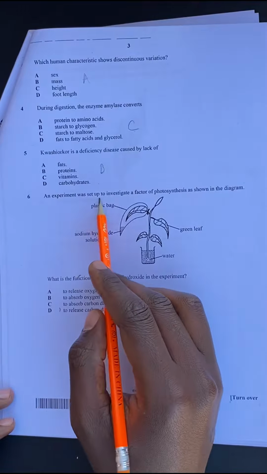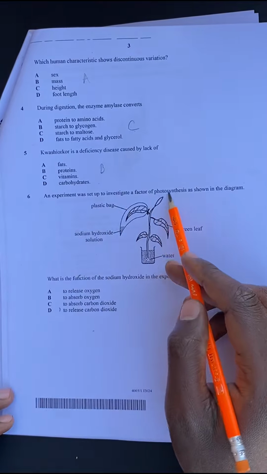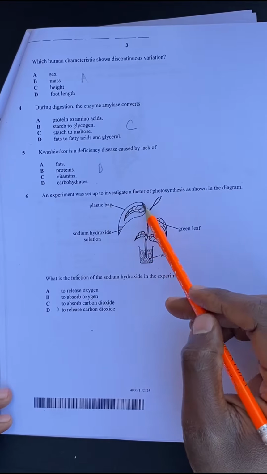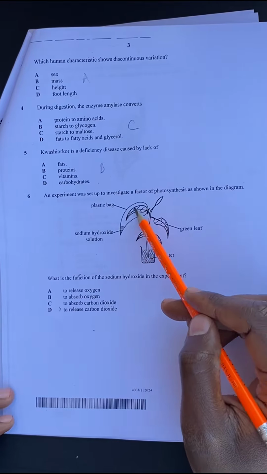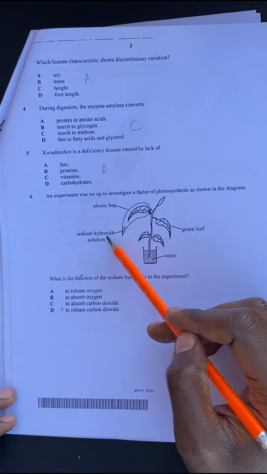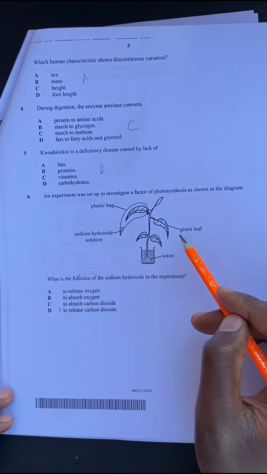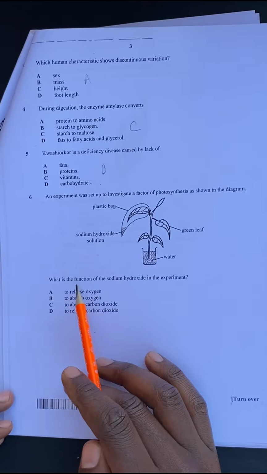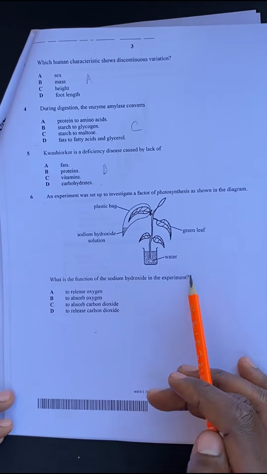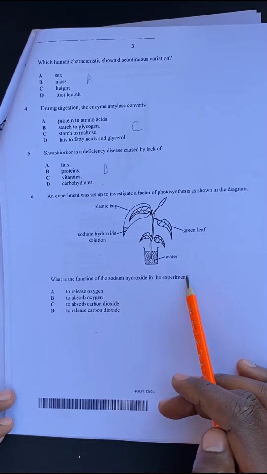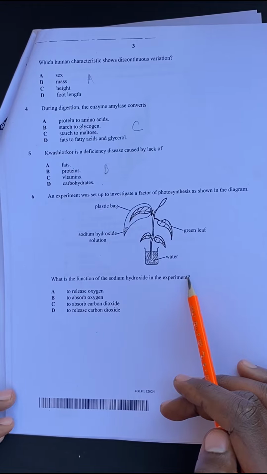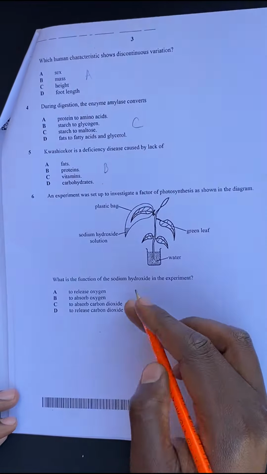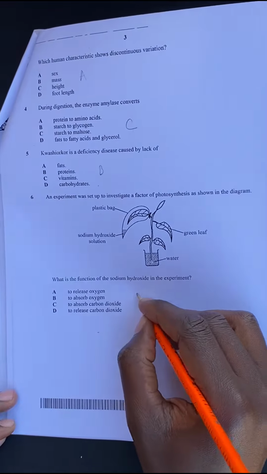An experiment was set up to investigate a factor of photosynthesis as shown in the diagram. We have a plastic bag covering this leaf, and we have sodium hydroxide solution. Here we have a green leaf, and we have water. What is the function of sodium hydroxide in this experiment? The function of sodium hydroxide in this experiment is to absorb carbon dioxide. So the answer is C.